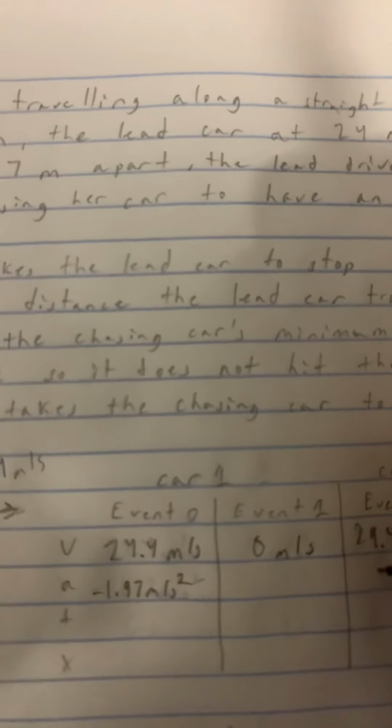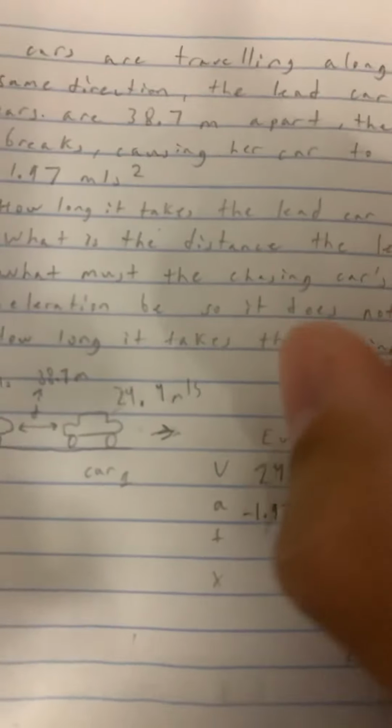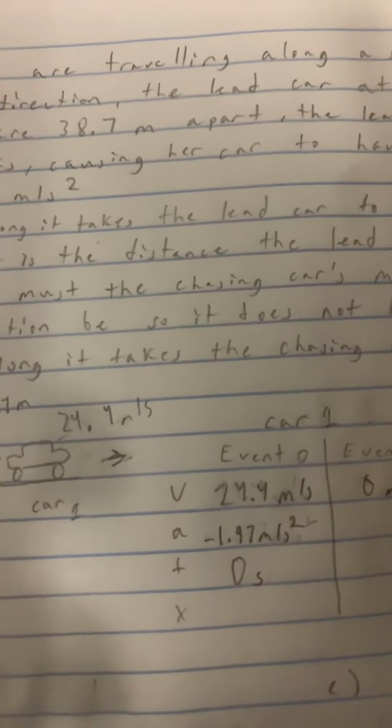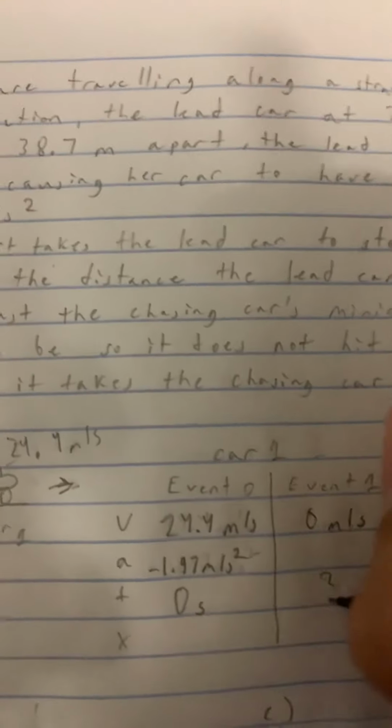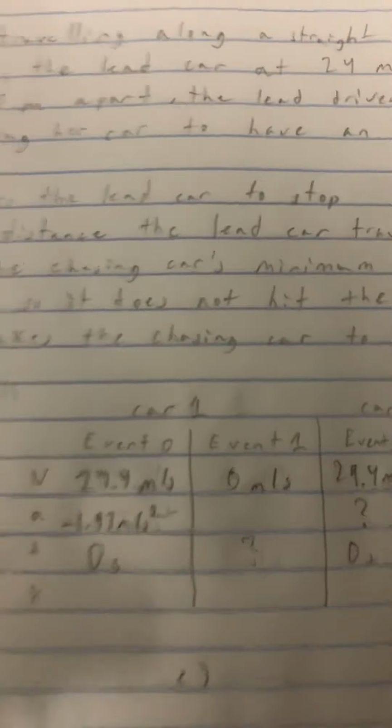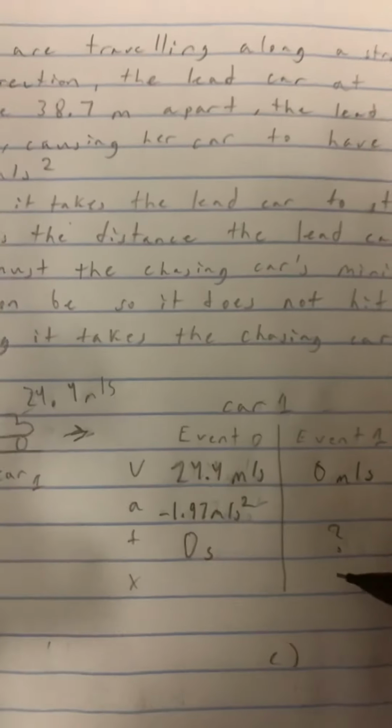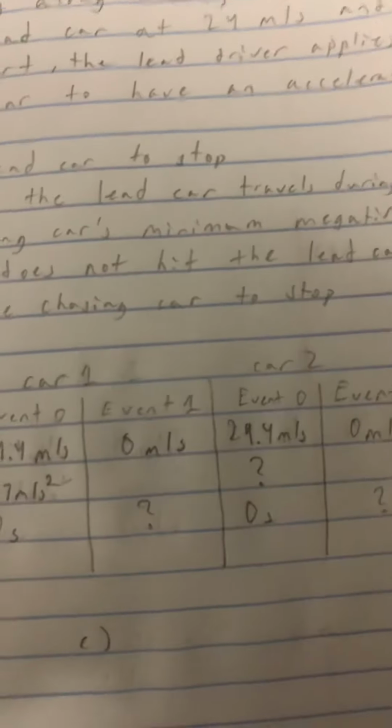And then for car 2, we do not know the acceleration yet. For both cars, time starts at 0 seconds. But for each car, we do not know its end time. We also do not know how far each car travels until it comes to a complete stop.